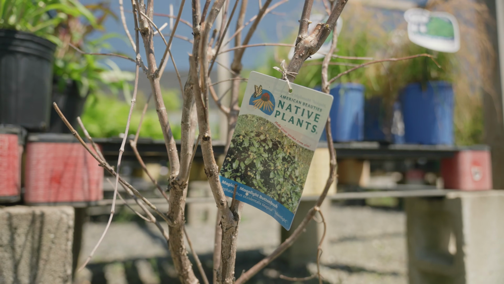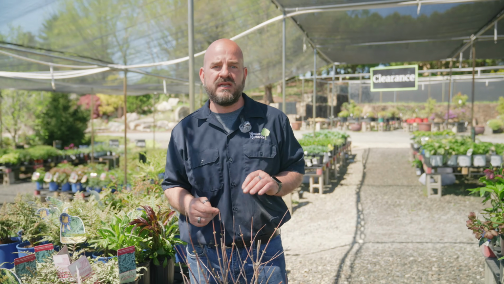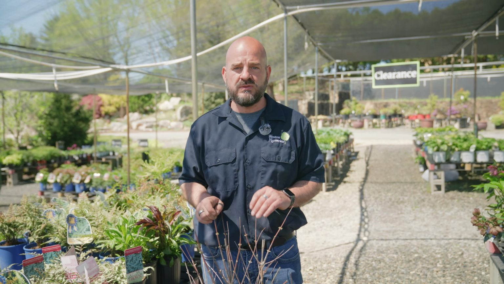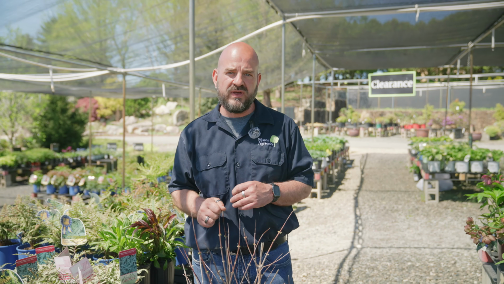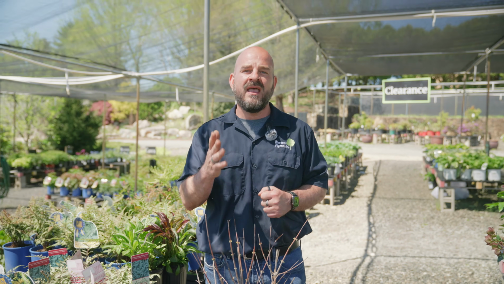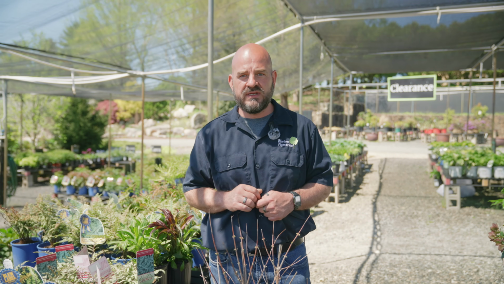So does it provide habitat value? Absolutely. Is it perfect when you're trying to introduce native shrubs to your landscape? Absolutely. I just want you to understand that it does not carry the same ecological value as a straight species. I use these all the time in residential landscapes. They are a wonderful addition, and it is something that you should consider when you're coming to Weston Nurseries. Look for the native selections.